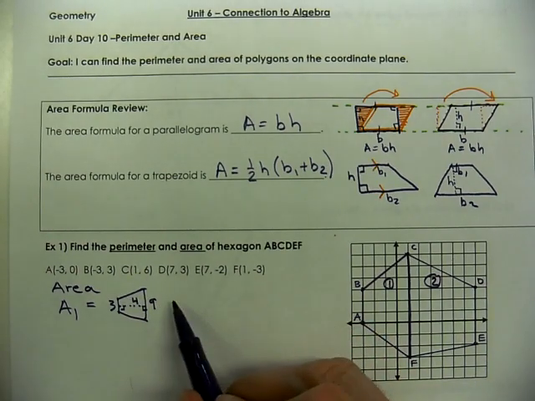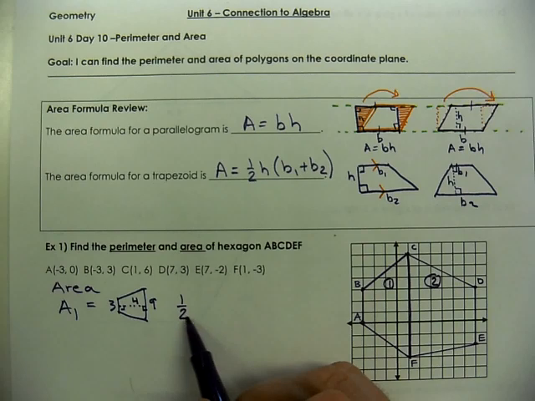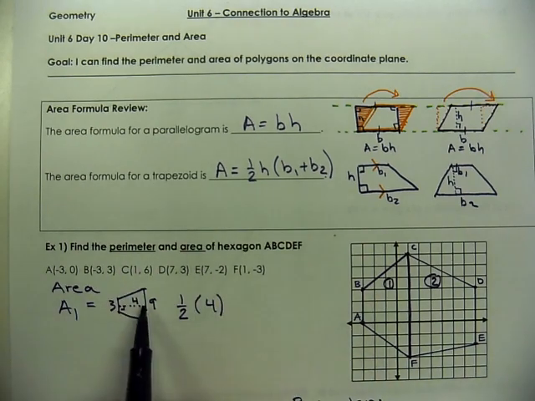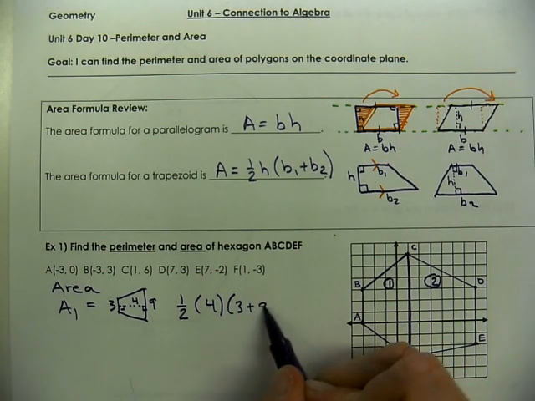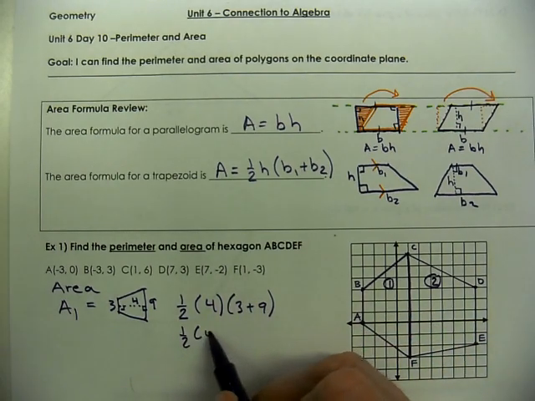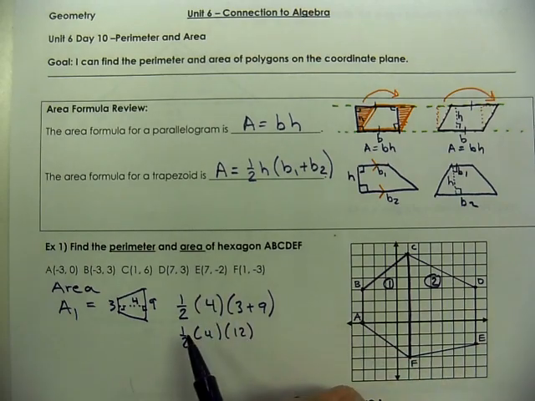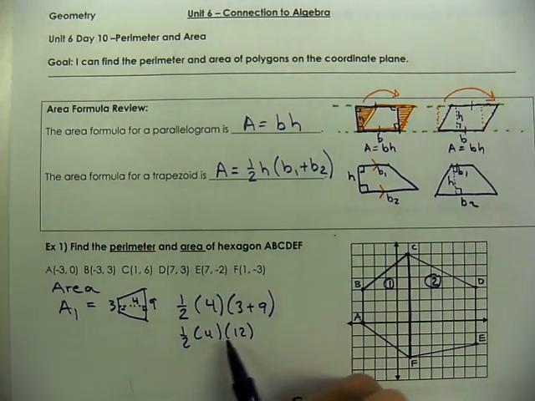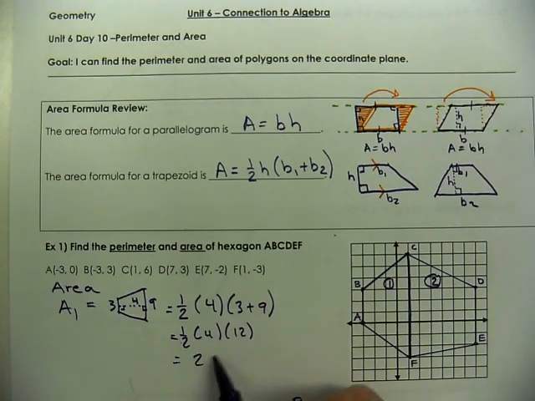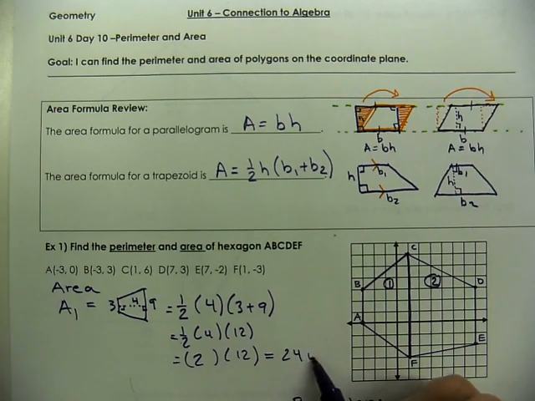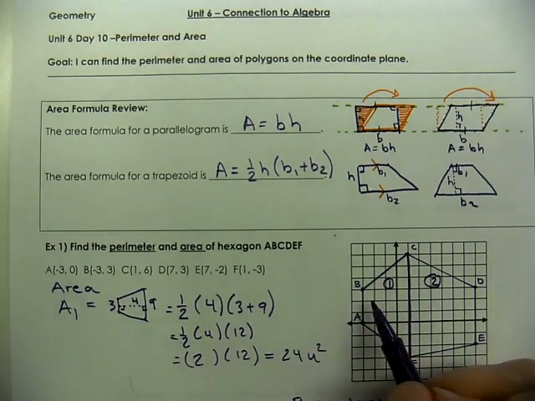So if we think about our trapezoid formula, we want 1/2 times the height. Again, the height is sideways, the trapezoid is on its side. And then here are your two bases added together. All right, so 3 and 9 is 12. And they're all being multiplied together. So it doesn't matter if you take half of 4 first, or if you multiply 4 and 12 and take half later. I'm going to take half of 4 right now and get 2. And then we're going to go 2 and 12, and that gives us 24 square units. So that's the region number 1.